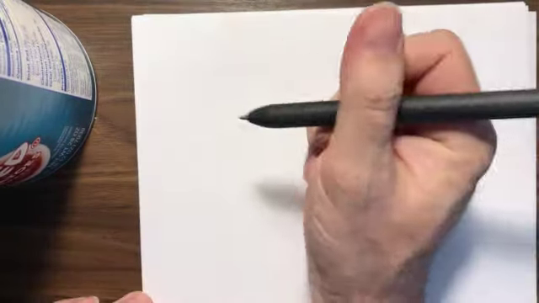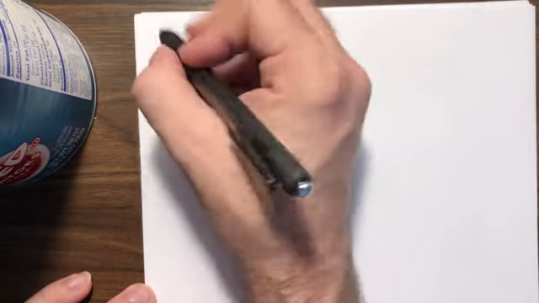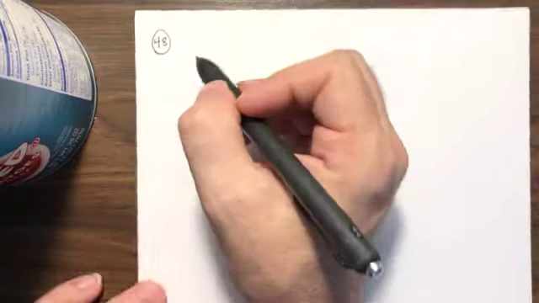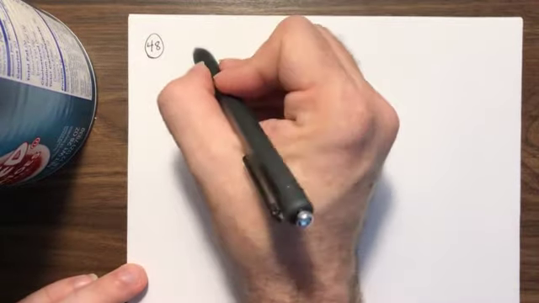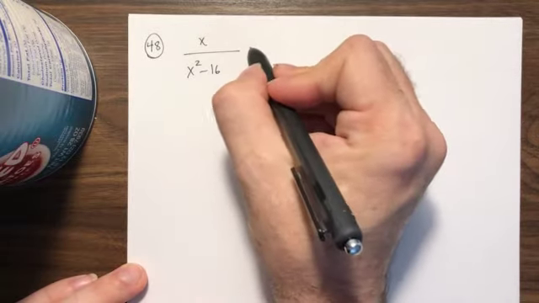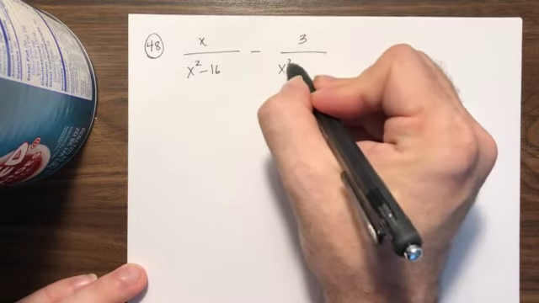Let's look at, see, there's no divide problem. So let's look at, there's no complexes. Well, let's just look at number 48. That one's another type of add subtract problem that might be on the final exam. I can't quite remember. But you have x over x squared minus 16 minus 3 over x squared plus 5x plus 4.